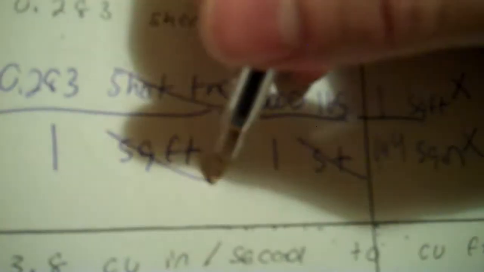So the short tons go away, and the square feet go away, and I end up with pounds and square inches, which is exactly what I want. Okay? Cross out the labels. So 0.283 multiplied by 2,000 multiplied by 1, 566.